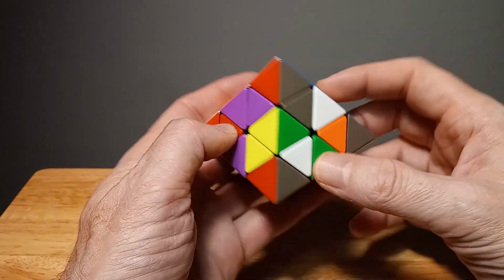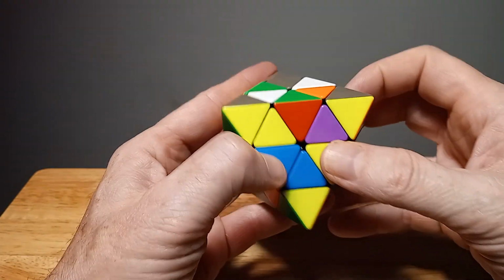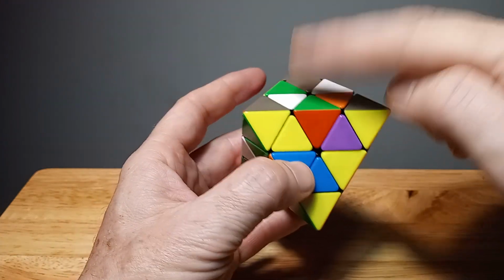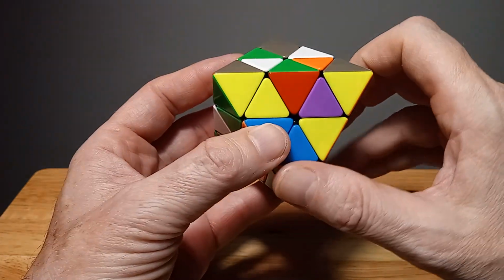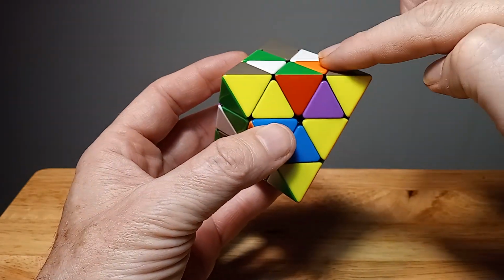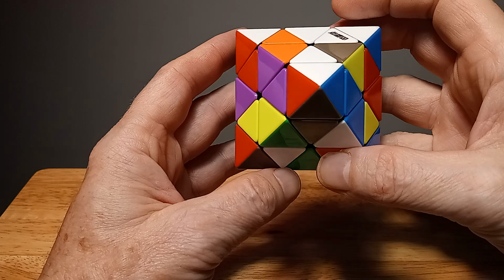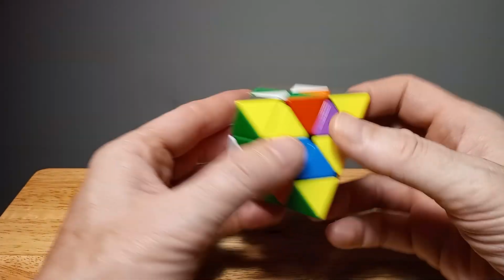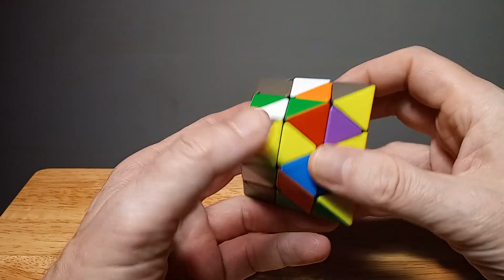So we have one right here. What we could do is forget about the white face. We're going to go where this white center is, and we're going to do the same exact algorithm that I just did. We got to rotate it around to here, because I think that's where it goes. Yeah, we could do it that way, because it's going to come up here and replace this one.